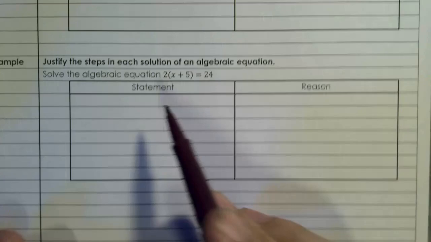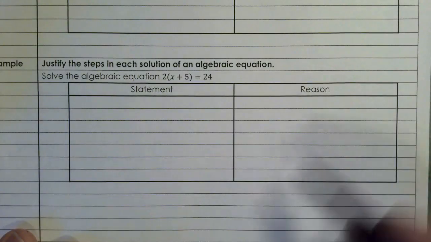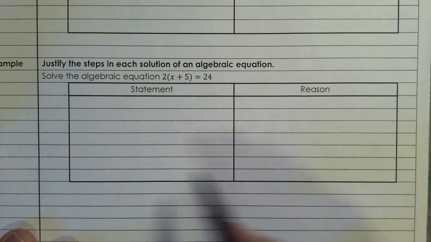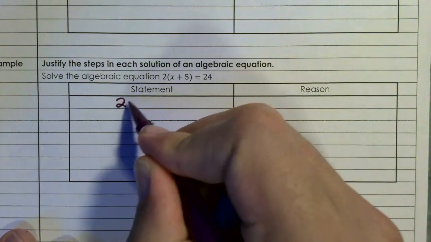I like to take care of all my statements over here first, and then I'll fill in the reasons after. You can do them one by one, but I think that gets confusing. I'm just going to solve the equation because I know how to do that. So I'm going to write my equation first.